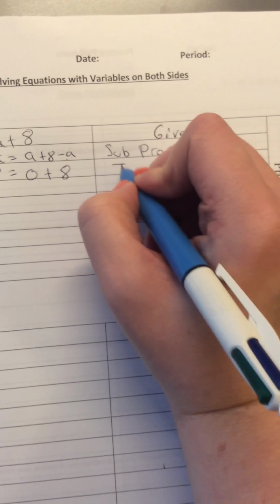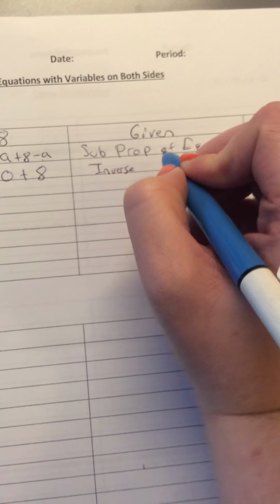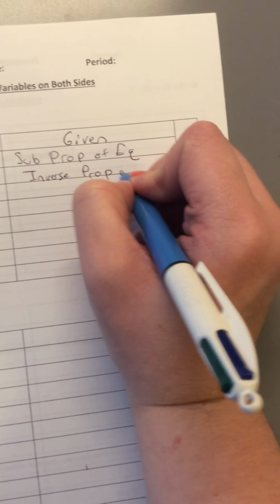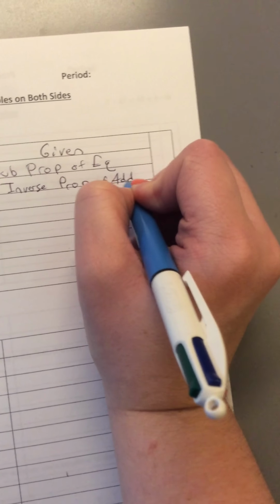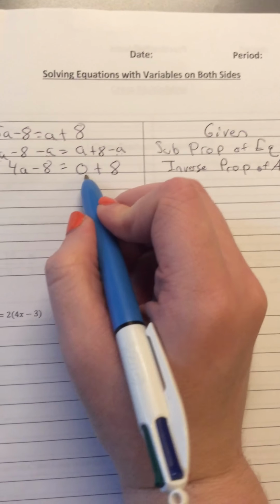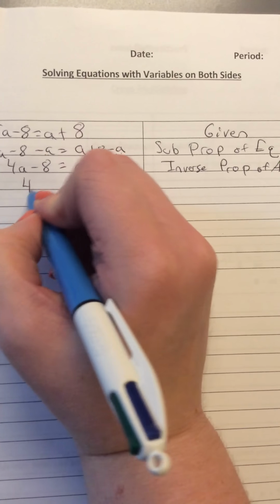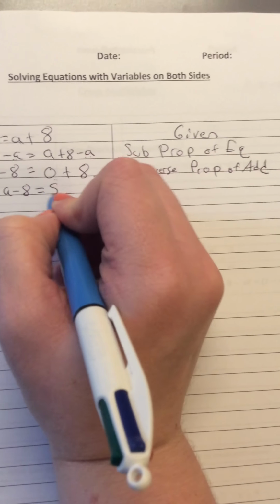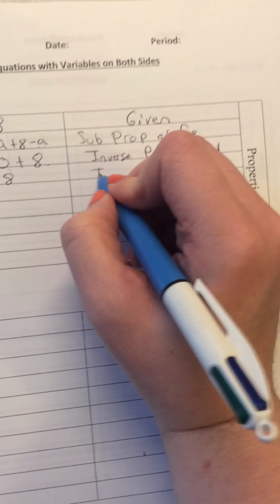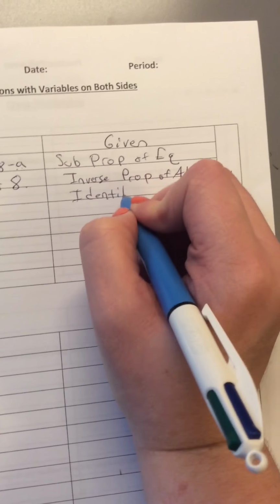That's because of the inverse property of addition. All right, so now I can get rid of this 0 because 0 plus 8 is just 8. And that is the identity property of addition.